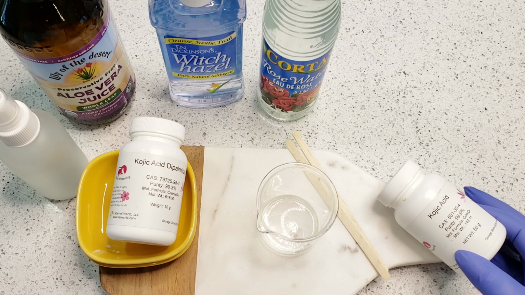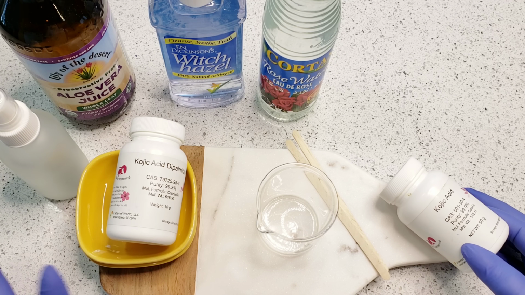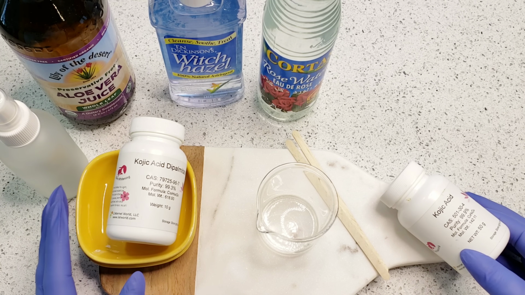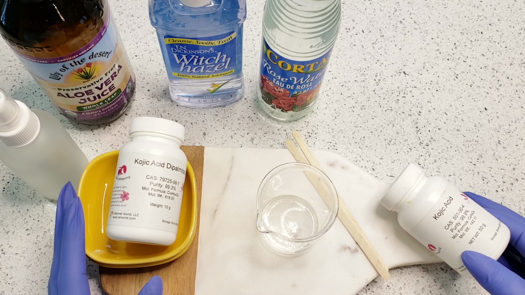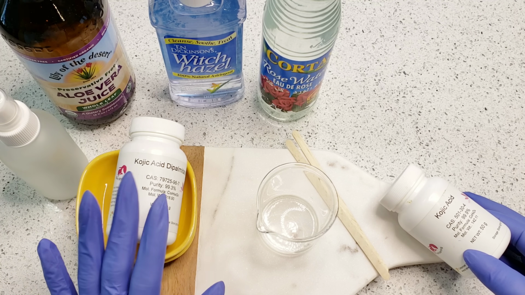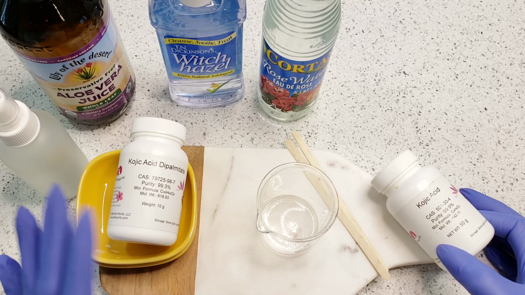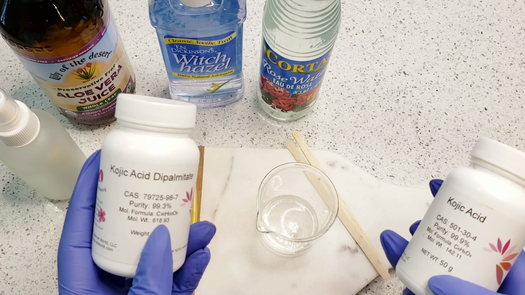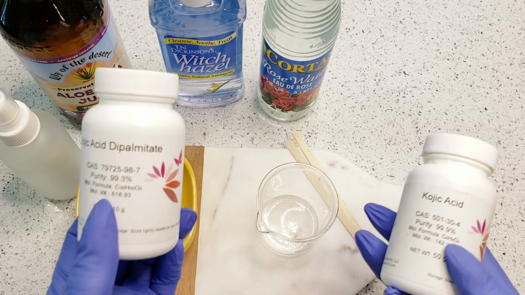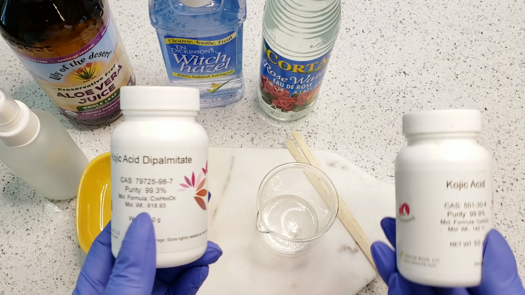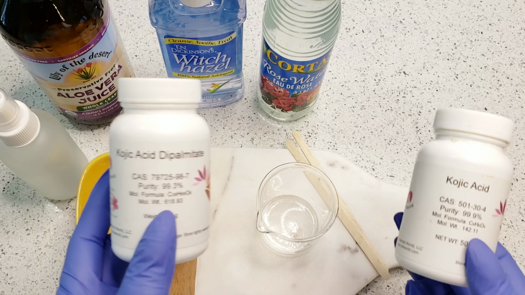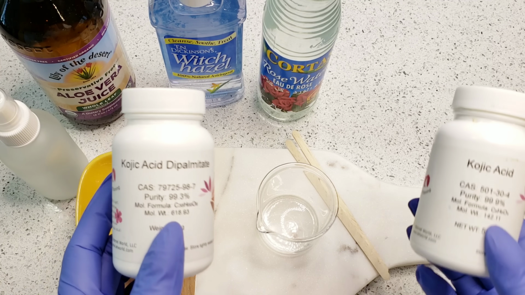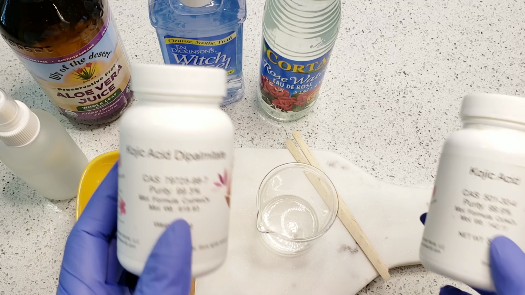Now I am here to do the practical, and it is so unfortunate that people out there are passing the wrong information when it comes to the Kojic acid Dipalmitate and also the Kojic acid. Before we go further, I would like to differentiate the Kojic acid Dipalmitate and the Kojic acid because they are different. Yes, even though they are both Kojic acid, they are still different.